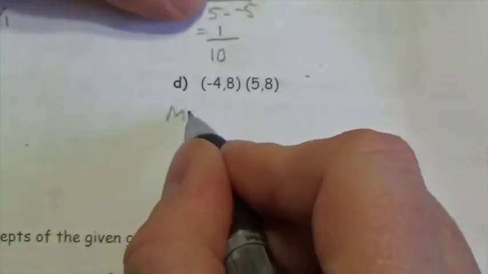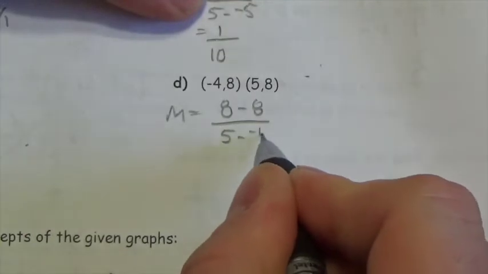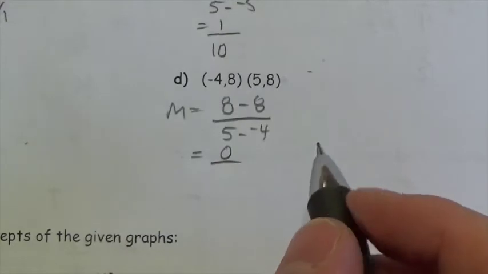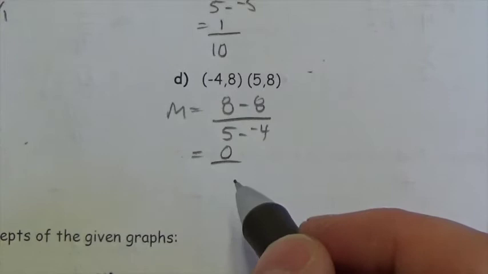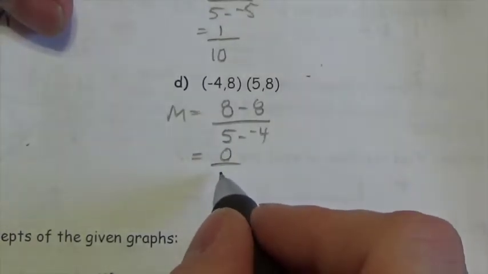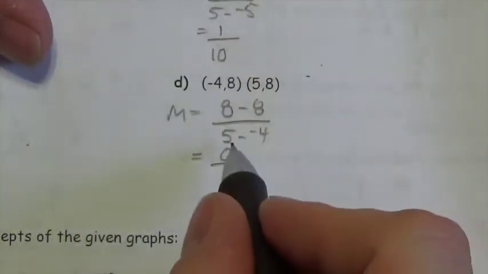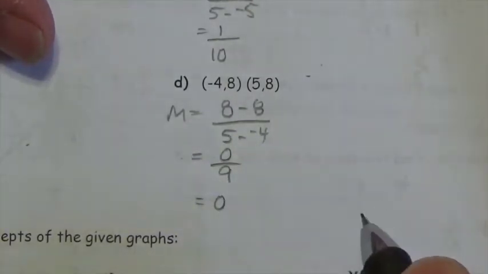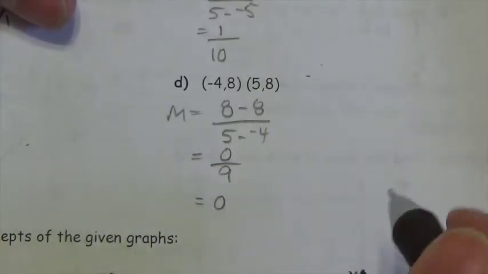And over here, this last one, y2 minus y1 over 5 minus negative 4. Okay, well, in the numerator, 8 minus 8 is 0. Now, that is hinting that this is going to be a horizontal line. However, there is a circumstance where that wouldn't work, and that's if the denominator also goes to 0. As soon as the denominator goes to 0, it's undefined. But in this case, 5 minus negative 4 is 5 plus 4, that's 9. In that case, there's no problem here. 0 divided by 9 is simply 0. This is a horizontal line.